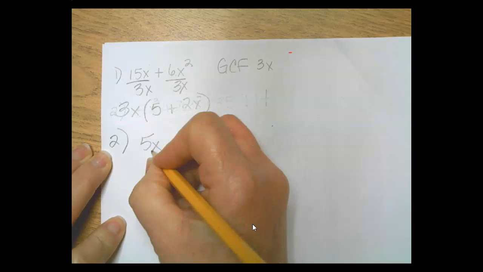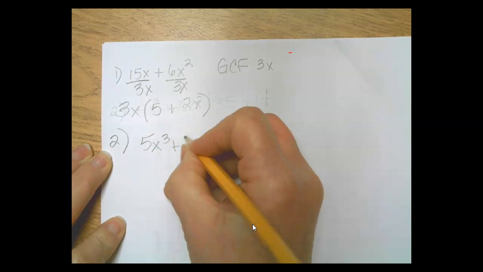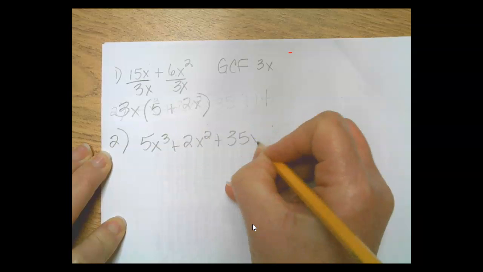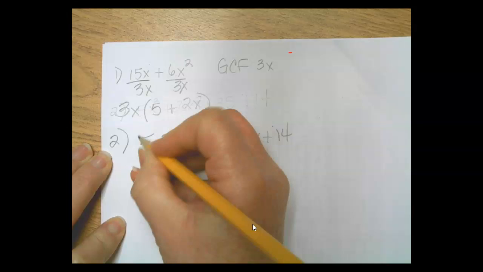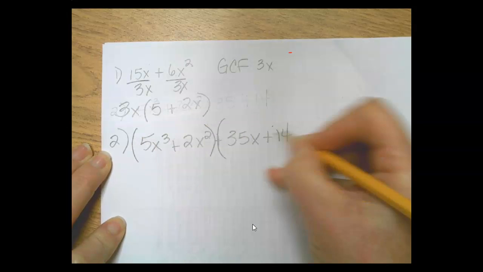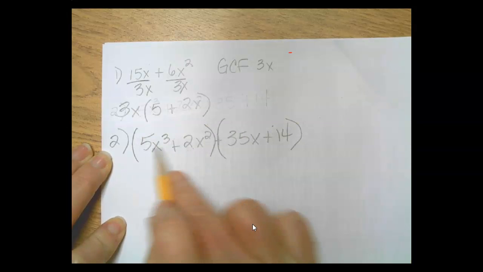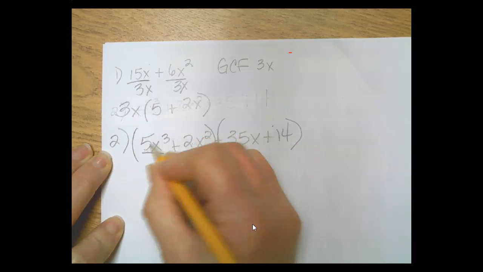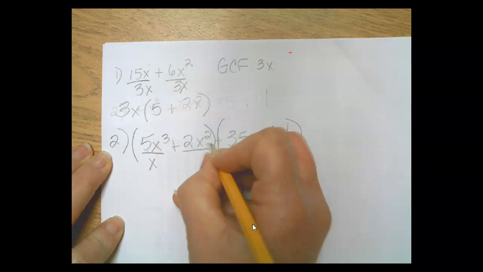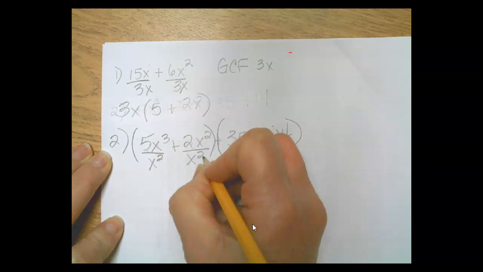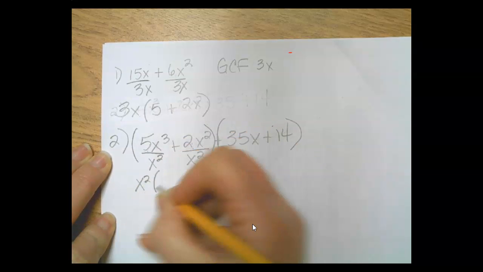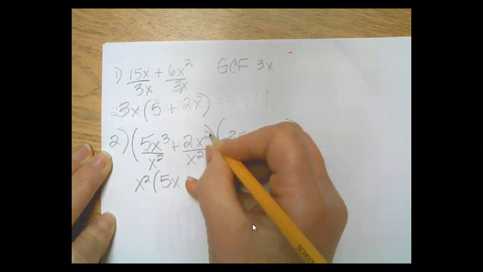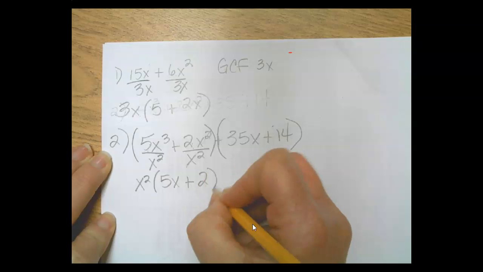Number 2, it says grouping. So let's do a grouping. I'll make mine complicated. Okay, grouping means you put the parentheses around and then you find a GCF. What's a GCF here? It actually looks like nothing goes into 5 and 2, so it would be the x's, but there's 2 x's. X squared in each.